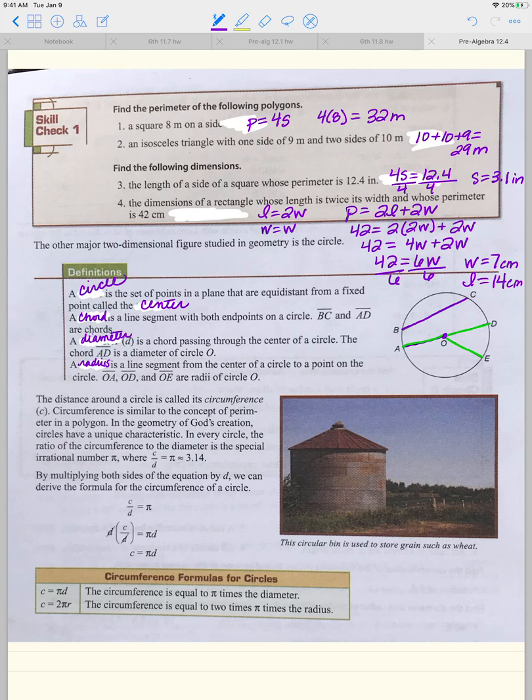In the geometry of God's creation, circles have a unique characteristic. In every single circle, the ratio of the circumference to the diameter is the special irrational number pi, where C over D is equal to pi, which we approximate as 3.14. By multiplying both sides of the equation by D, we derive the formula for the circumference of a circle, where circumference is equal to pi times diameter.